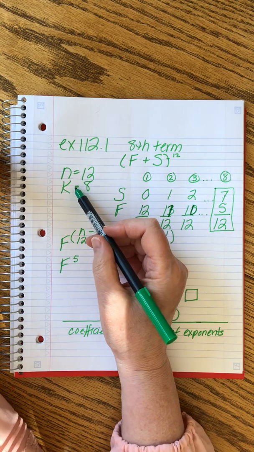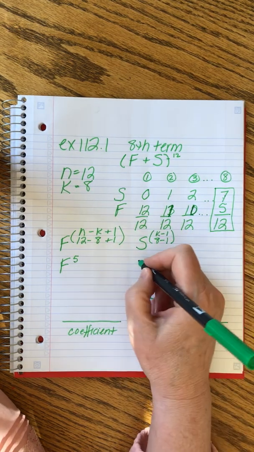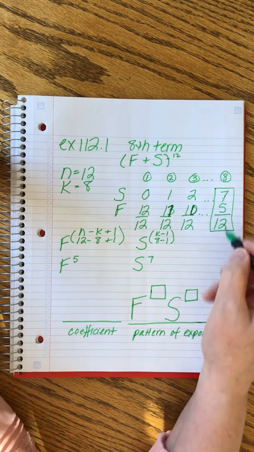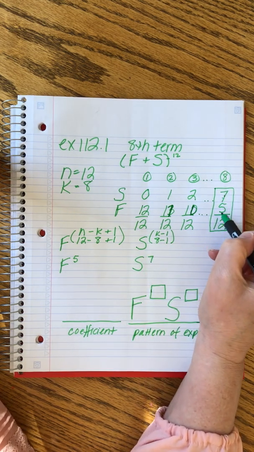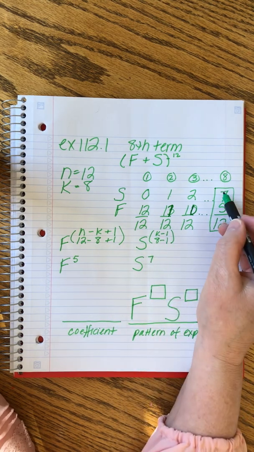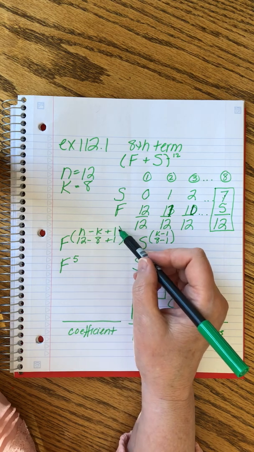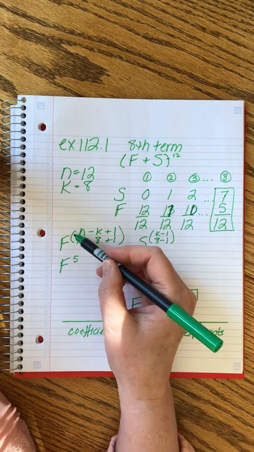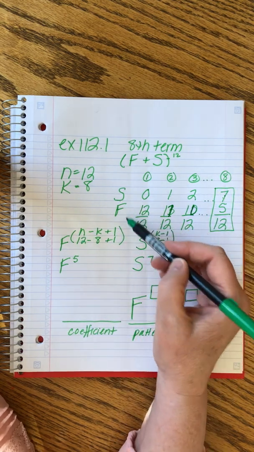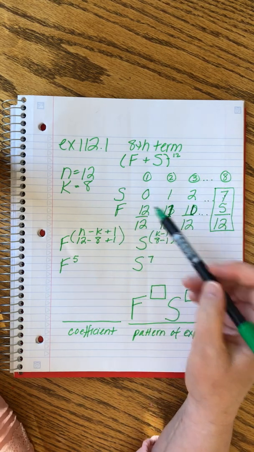And with our formula, k is 8, so it would be 8 minus 1. That gives us s to the 7th, and we proved it with our own hand calculation. So these formulas, we can see, do indeed work for this. And I'm not going to go into details of explaining exactly how, but these formulas are simply taking into account the relationship among the numbers that we already know exist, right?